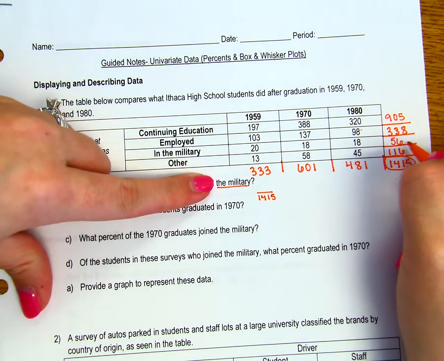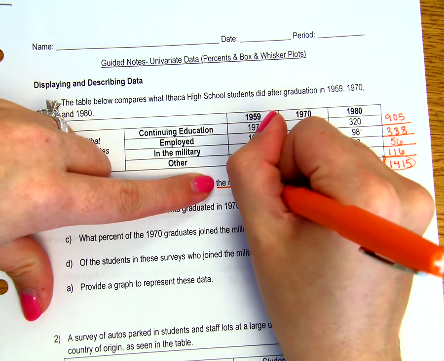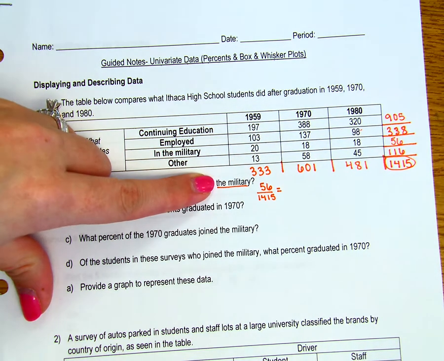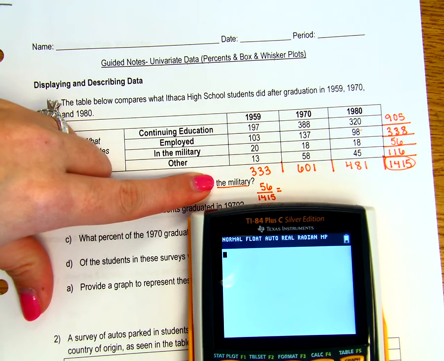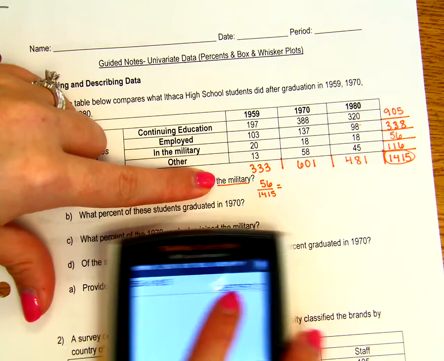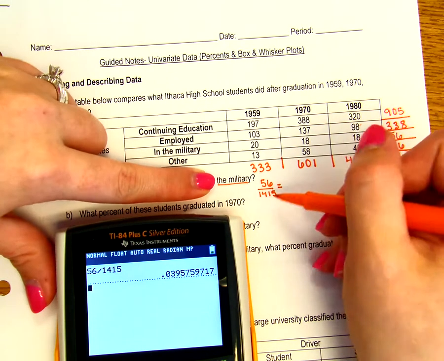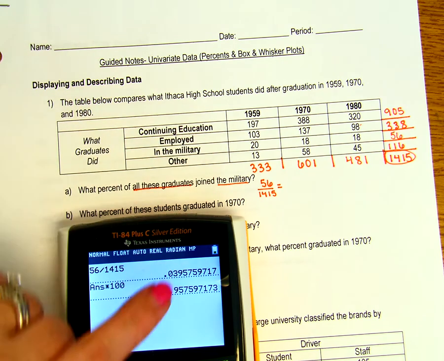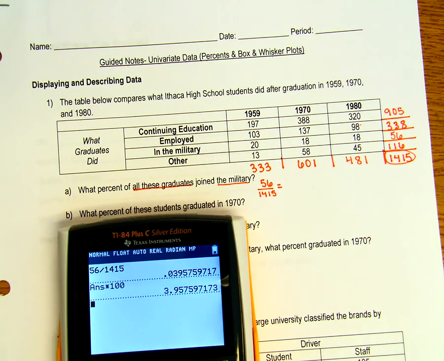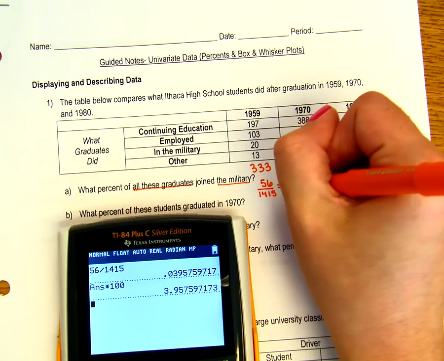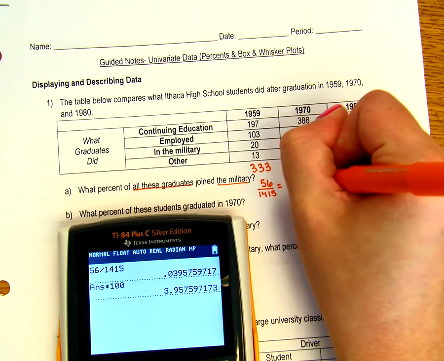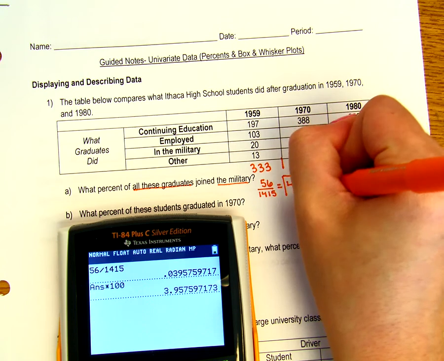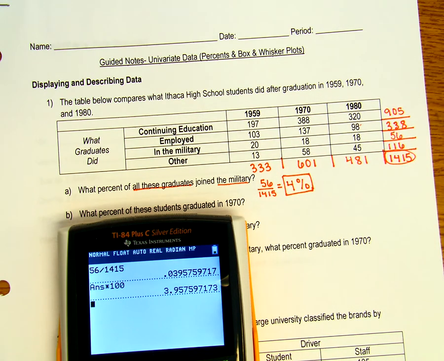How many people joined the military? 56 people joined the military. So 56 divided by 1415. In our calculators, we do 56 divided by 1415, and we get this decimal. To turn a decimal into a percent, we multiply by 100, and we get 3.95759, which we can round just to 4%. I'm okay if you round it to the whole number. I will give you credit for that.